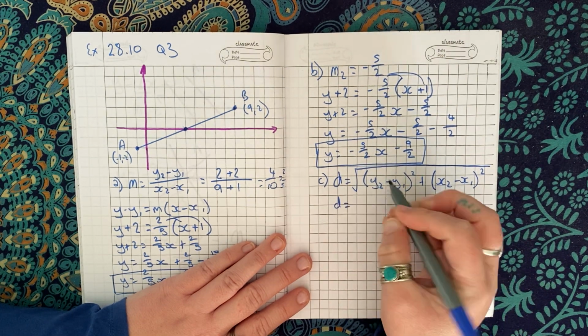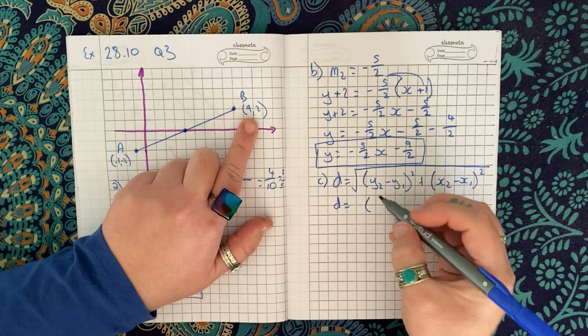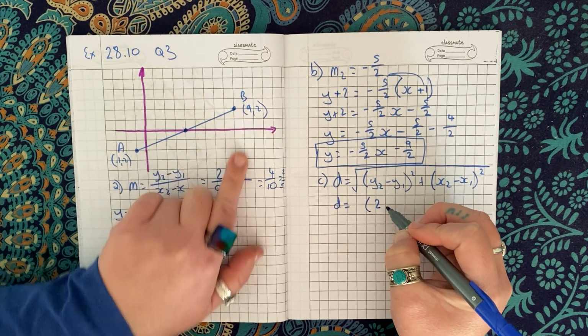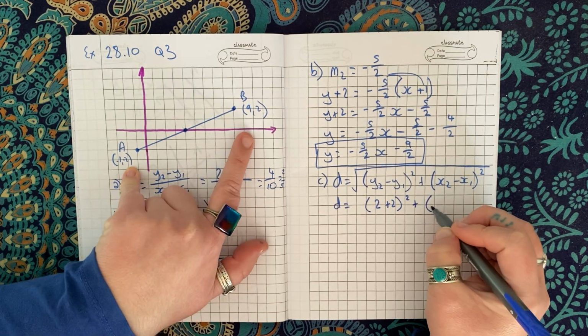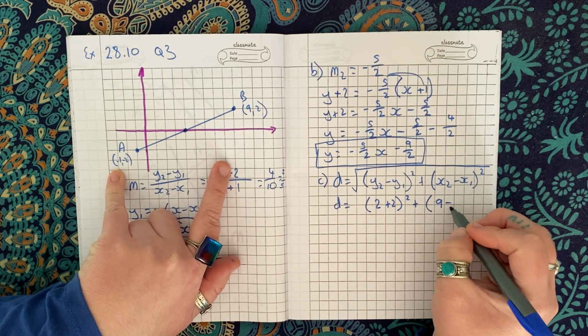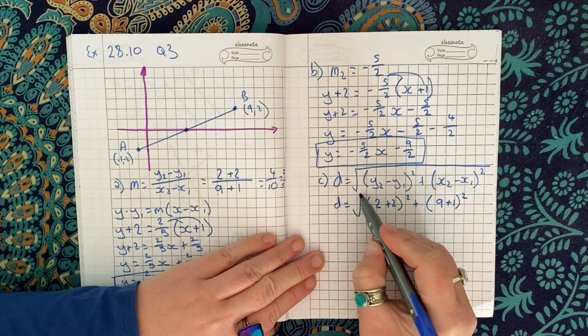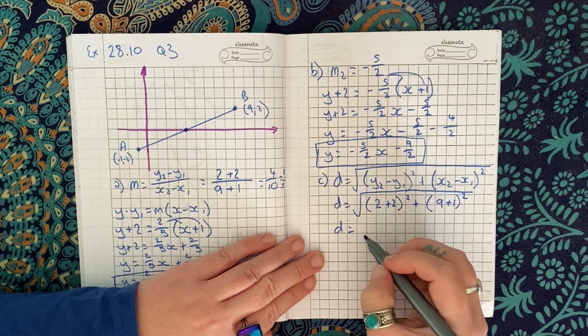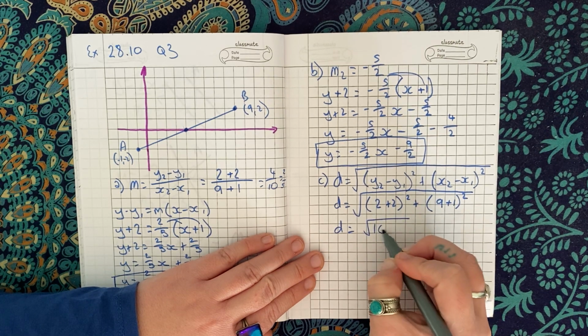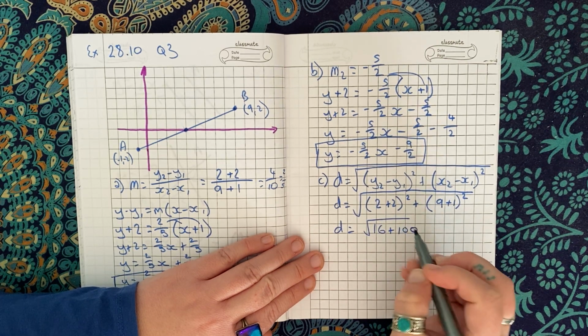So the distance between them is, so I've got 2 minus -2 squared plus 9 minus -1 squared, square root that. So then I get 4 squared, which is 16, plus 10 squared, which is 100.